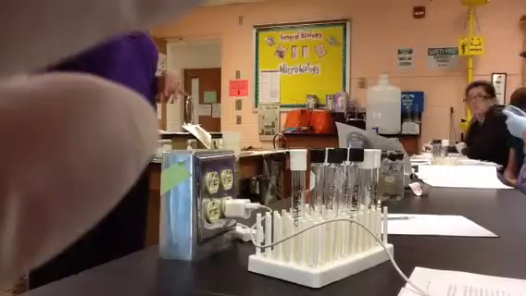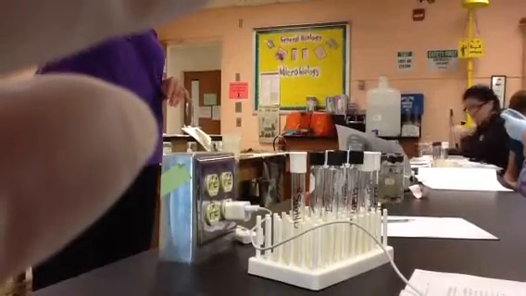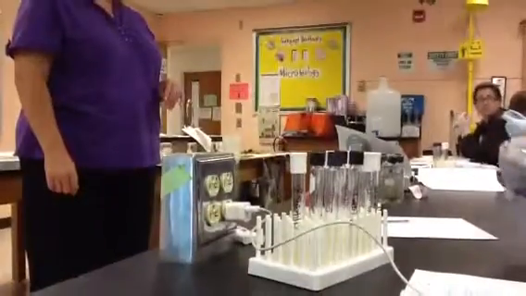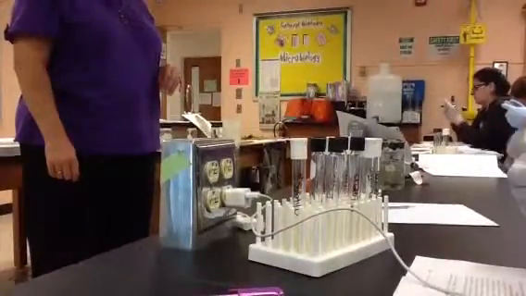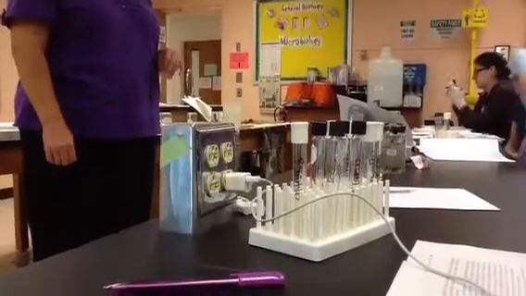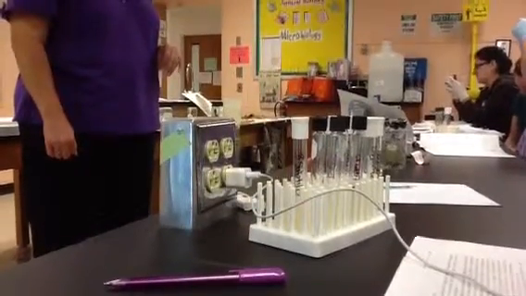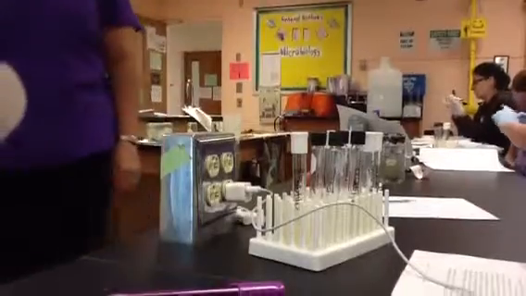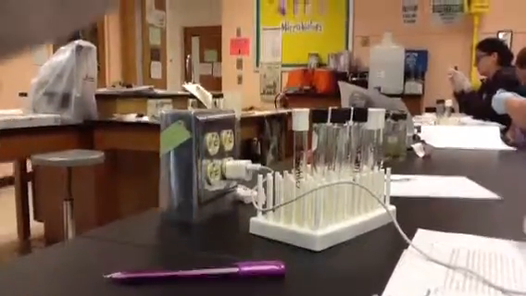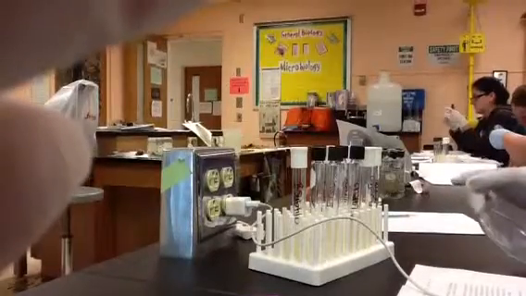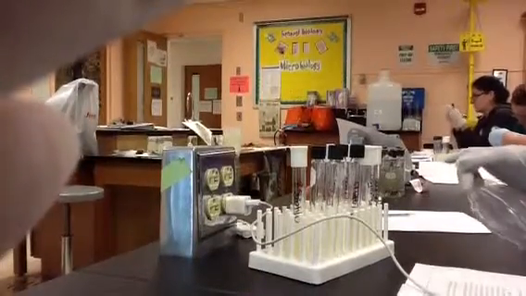Any questions on either of those? Back to page 55. Like this one right here, would you say this is no growth? No, that's turbid. That's turbid too. No, not at all.